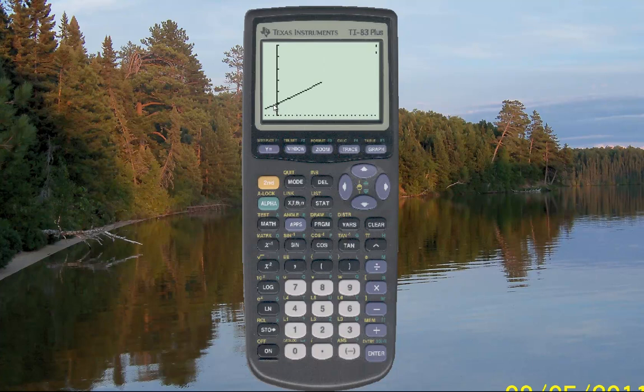So this is 1,000, and that would be 1,100, 1,200, 1,300, 1,400, 1,500, and we can see pretty much all we need to see up to about the 24 months. Now, if you press trace, this is telling me at 11 months, the investment was up to $1,177.95, if we rounded 95 cents.